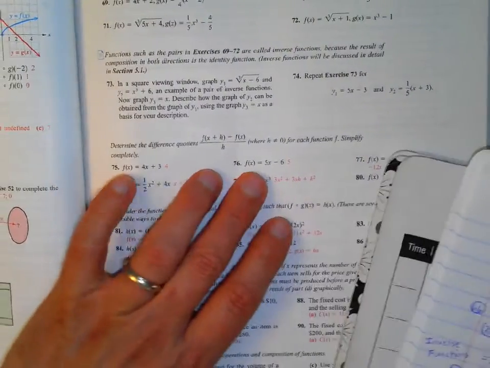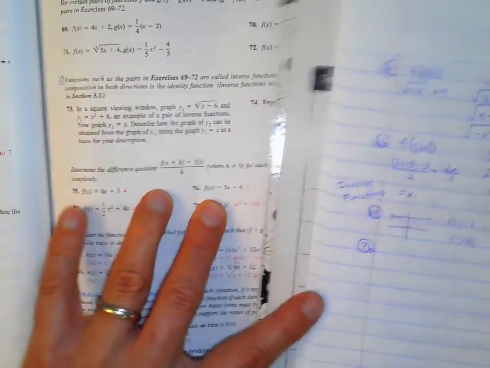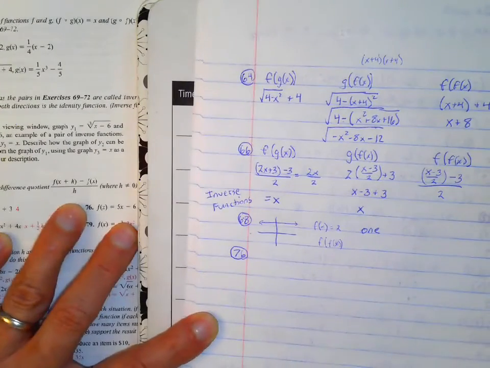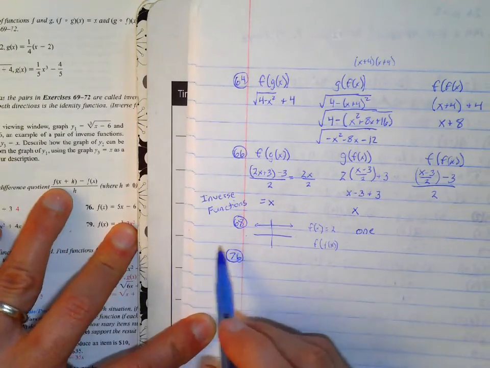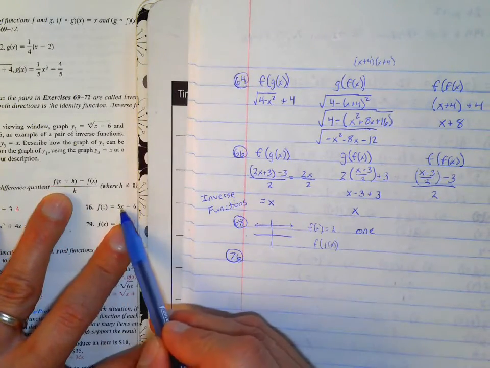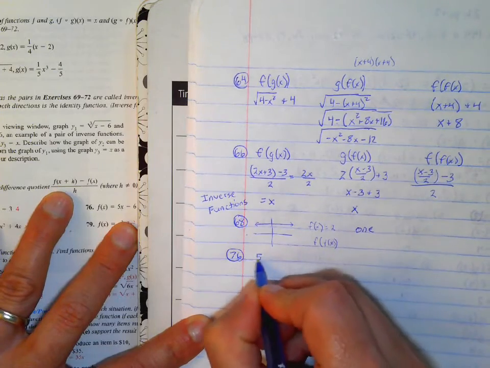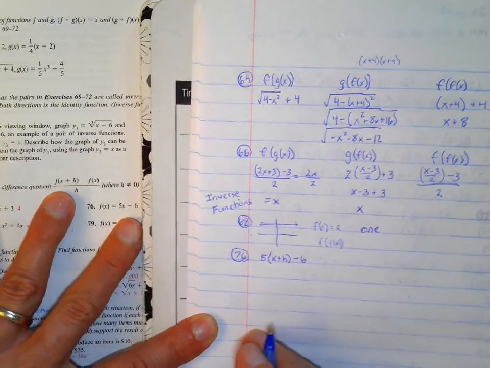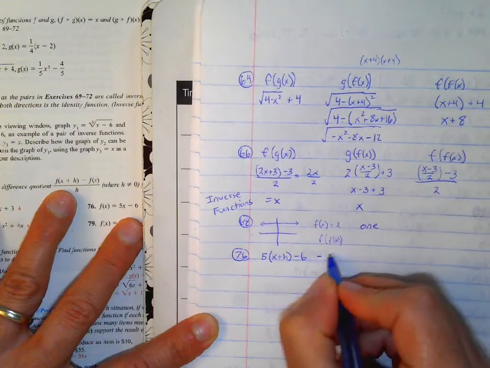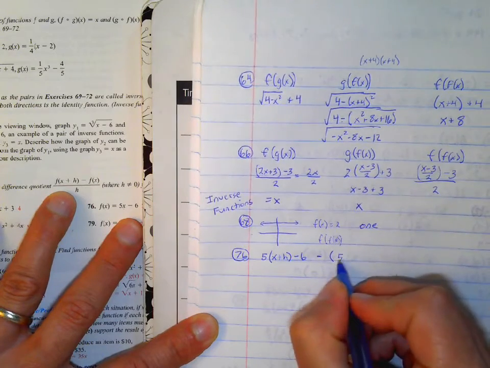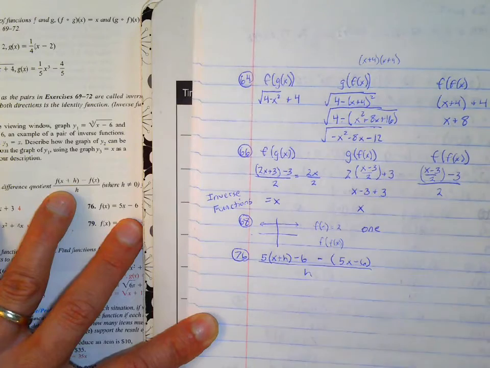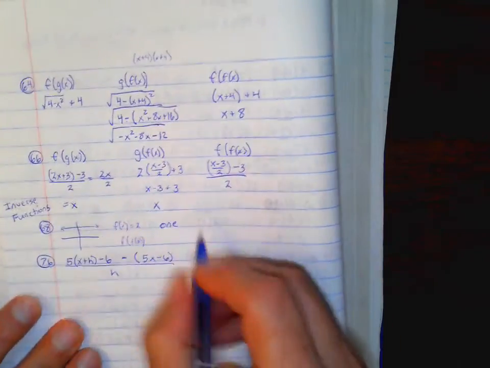Okay, so I give you another one of these to do. Okay, so first we have to find the f of x plus h. We're taking x plus h and putting it in here. Okay, then we have to subtract the f of x, which is 5x minus 6, and divide the whole thing by h. Okay, then we just have to simplify it.